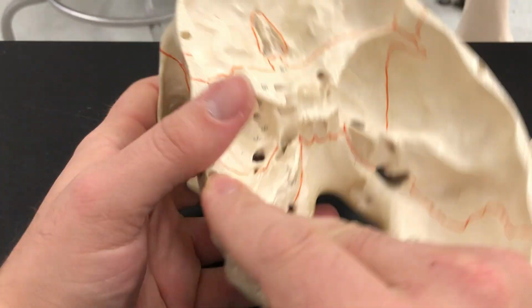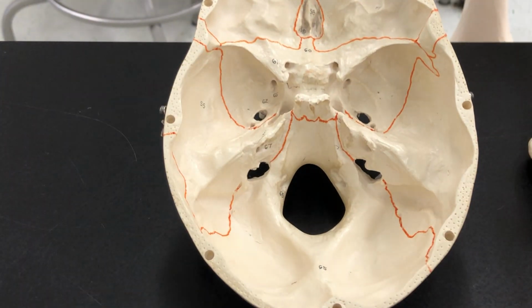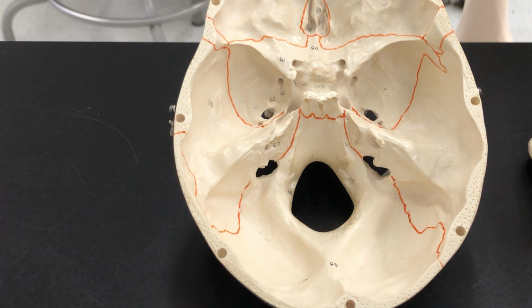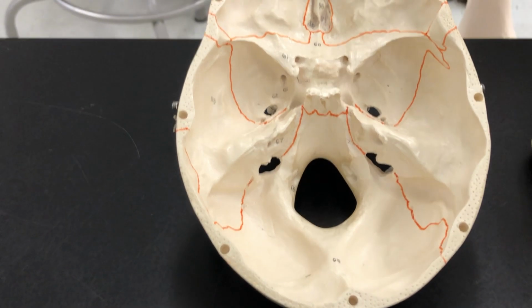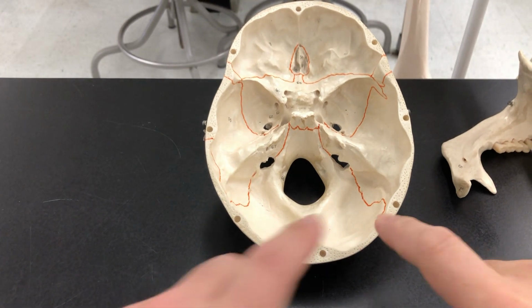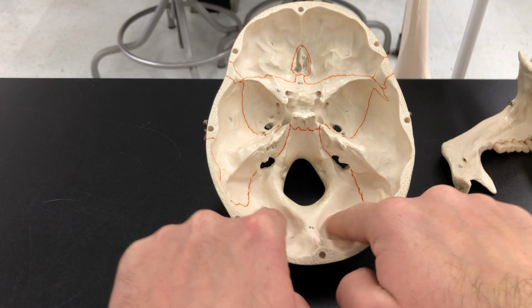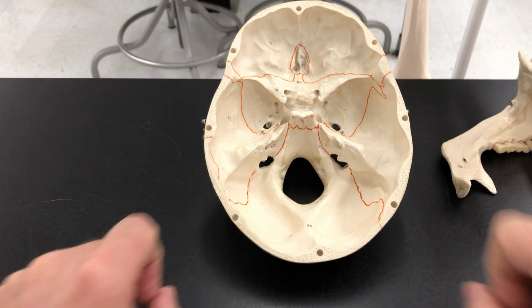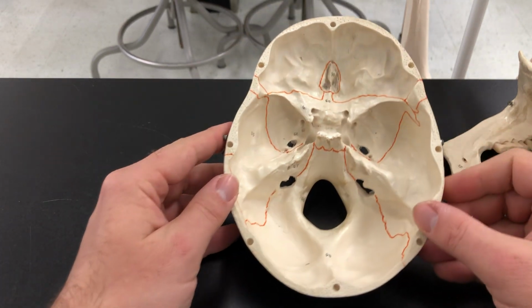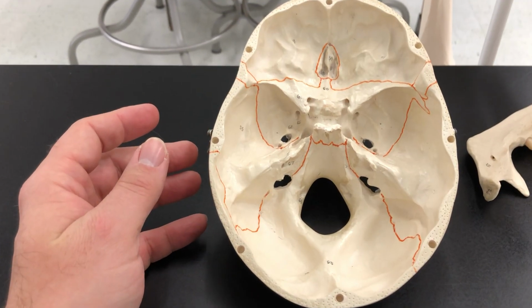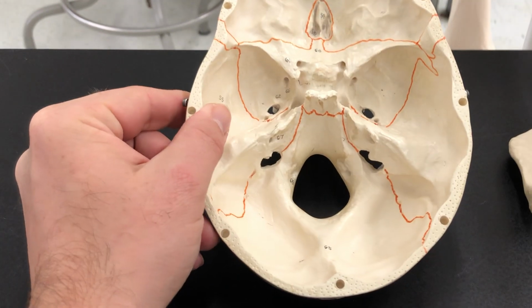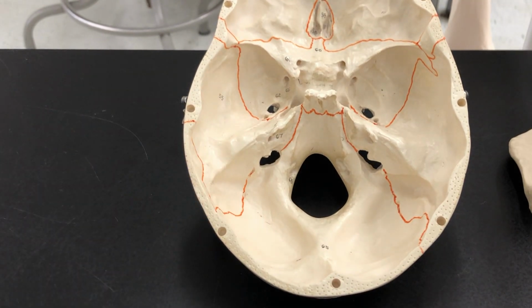Okay, so now let's flip this thing over and look at it from the inside. Okay, there is an area on your lab manual that it kind of wants you to label, okay? And that is this kind of indentation here at the back of the occipital bone. That area is called the posterior cranial fossa, and that is where the cerebellum sits.